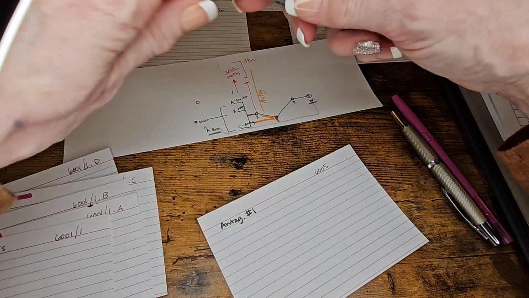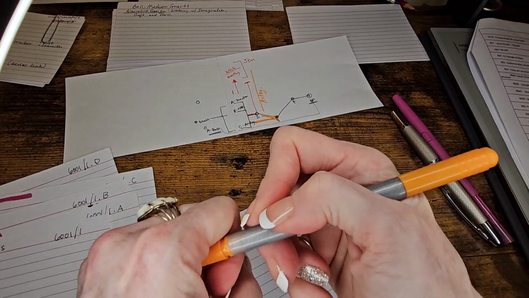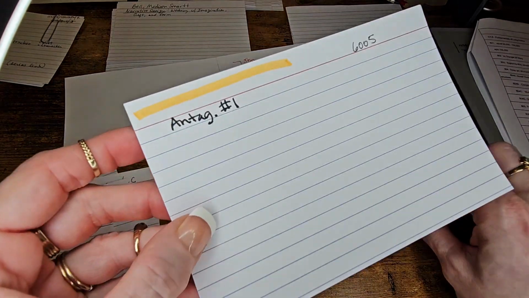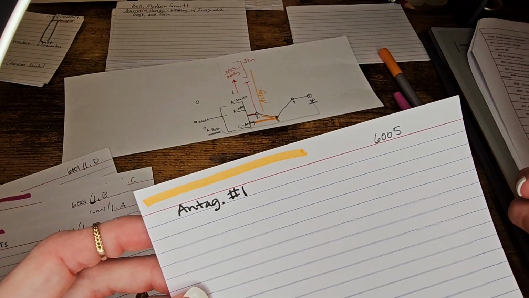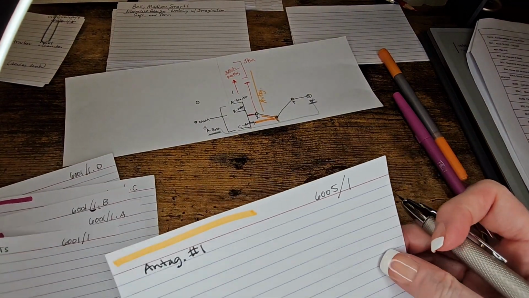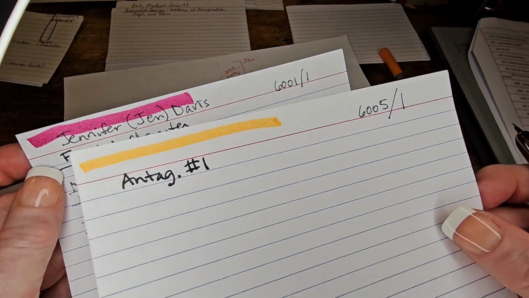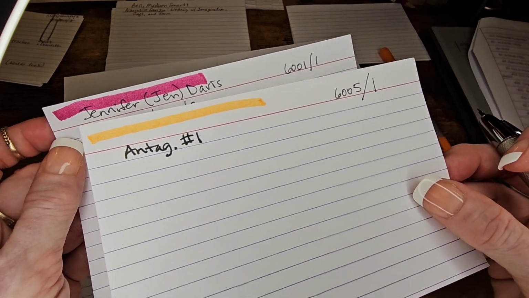Now, in my novel, all of my antagonist and antagonistic forces are orange, so I'm going to stick with that conceit here. And then I'm just going to give them that 6005, and I'm going to give them a /1, just like I did for Jen. Okay, so this is my main bad guy, my main antagonist, and they're getting a /1.